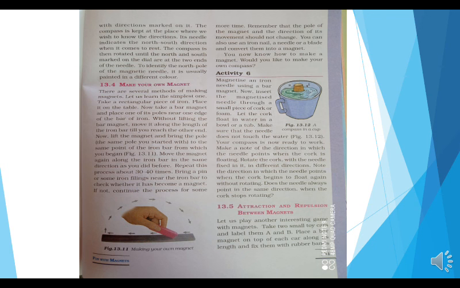When the cork begins to float again without rotating, does the needle always point in the same direction? When the cork stops rotating, yes, it will rest at the same position, which will be north to south.